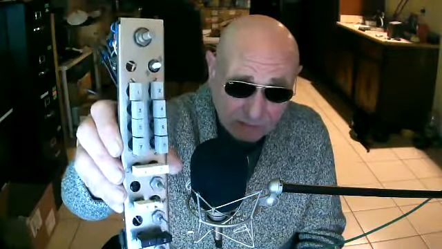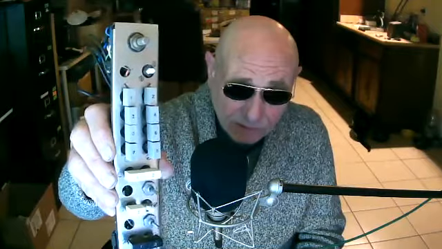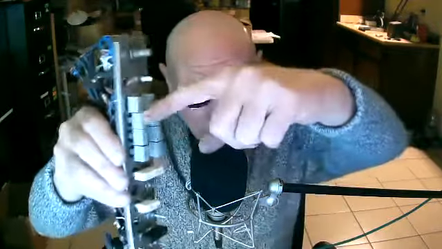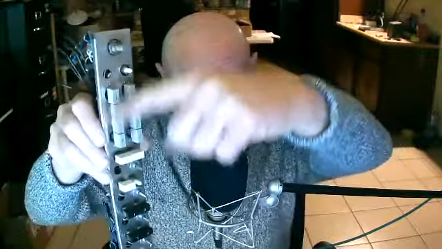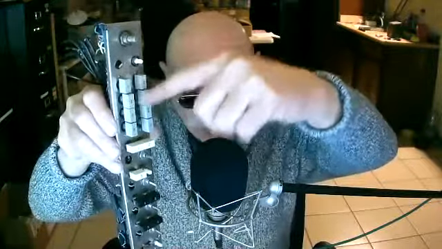Okay, so here we have the carcass of a Neve console module. And you see here there's buttons one through eight right here. Well, imagine, if you will, that you have many of these, however many your console has, and you have a signal recorded on four channels, and you want to combine those four channels to one channel.